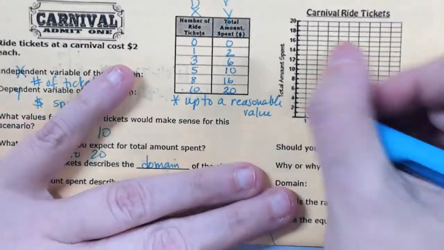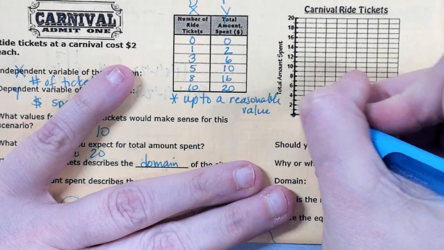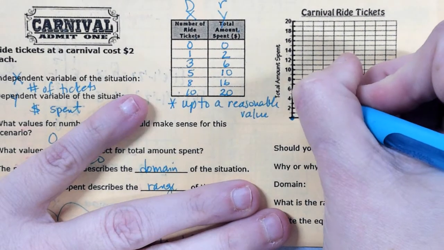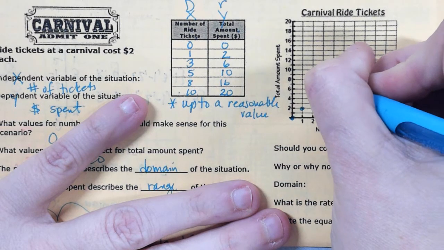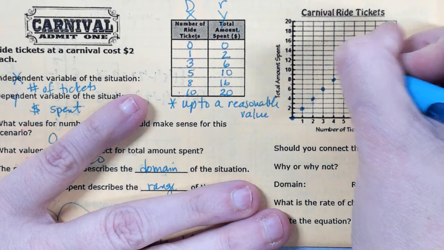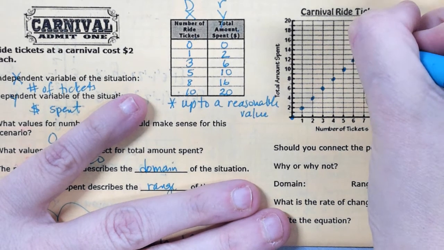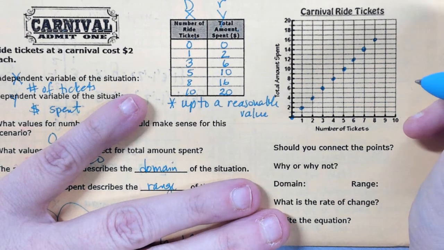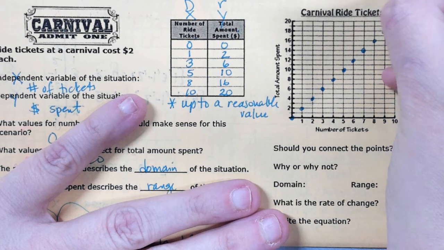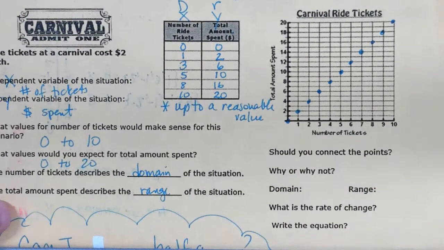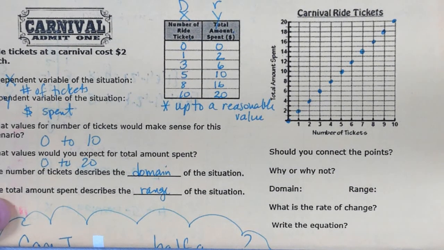Okay? So, let's plot these points. Actually, I'm just going to plot every single one of them. So I could buy 0 tickets. I could buy 1 ticket for $2, 2 tickets for $4, 3 tickets for $6, 4 for $8, 5 for $10, 6 for $12, 7 for $14, 8. And I'm just looking at the pattern, honestly. I can see the pattern here. Okay, so here's my tickets. Are we okay?